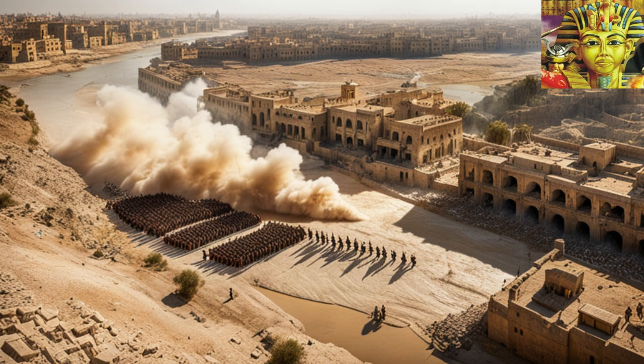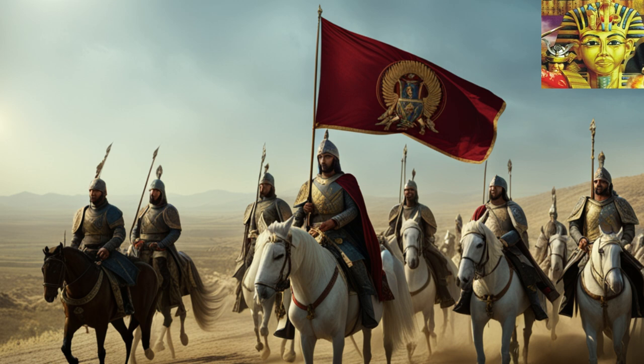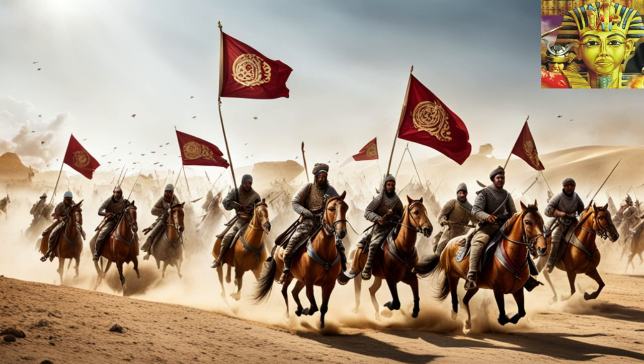Khalid ibn al-Walid's tactics were instrumental in securing a decisive victory for the Muslim forces at the Battle of Yarmouk in 636 CE. His strategic brilliance and innovative military maneuvers played a crucial role in overcoming the numerically superior Byzantine army. Here are key aspects of his tactics that contributed to this significant victory.